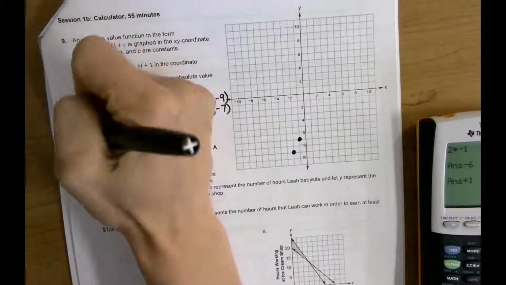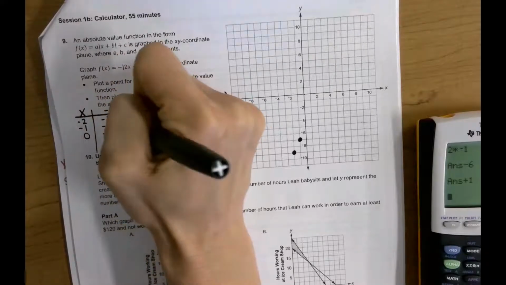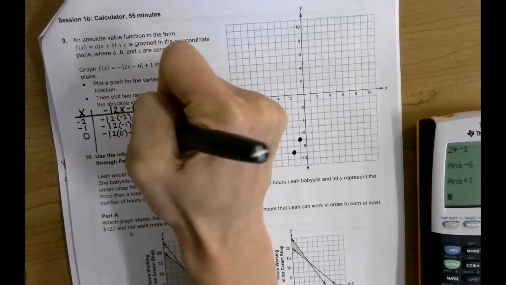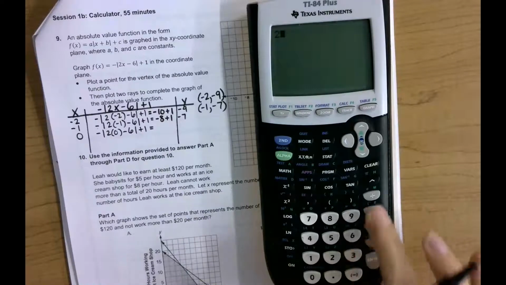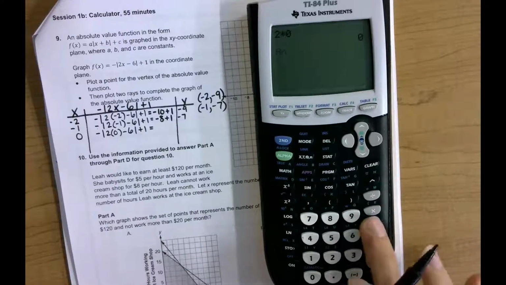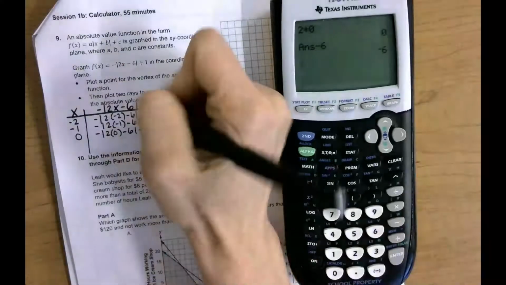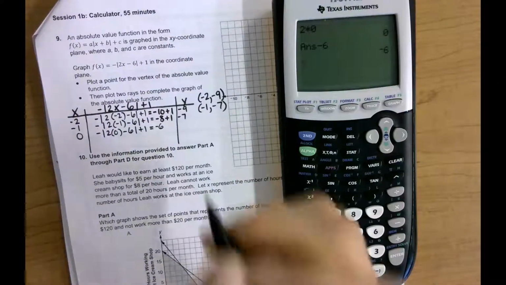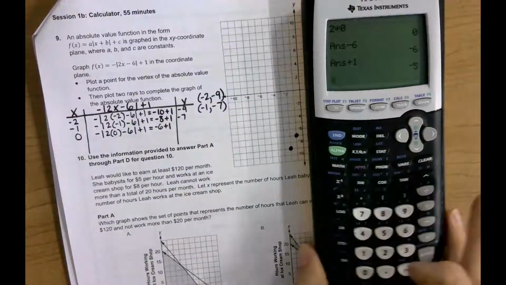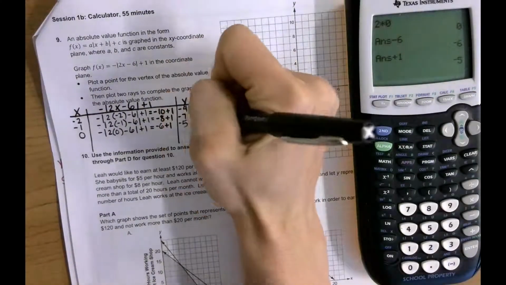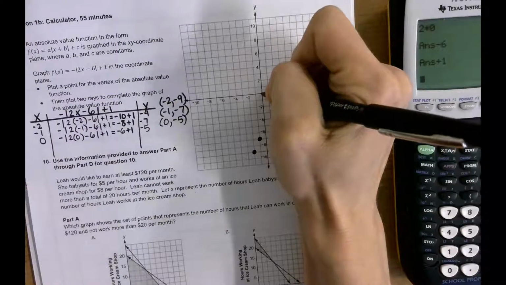All right, next one is 0. Negative times the absolute value of 2 times 0 minus 6 plus 1. So 2 times 0 is 0. Minus 6 is negative 6. Absolute value of negative 6 is positive 6. Again, we still have to apply that negative on the outside. Negative 6 plus 1 is negative 5. 0, negative 5 is our next point. 0, and then down 5.